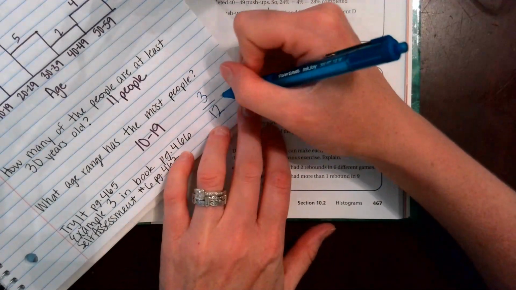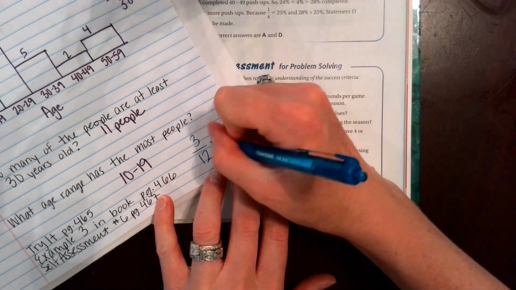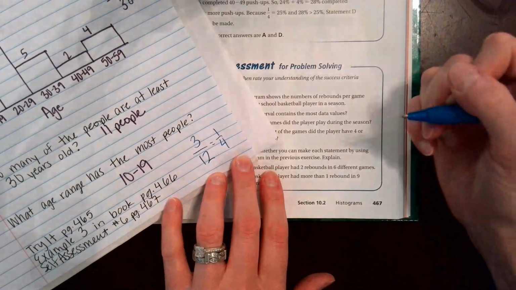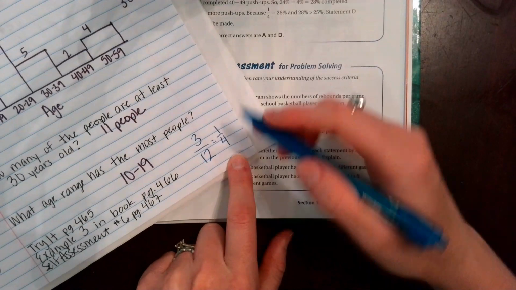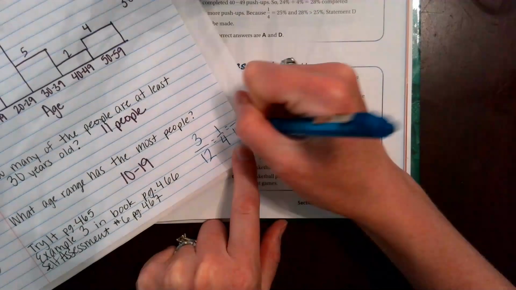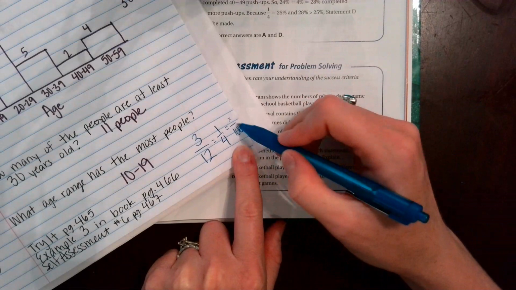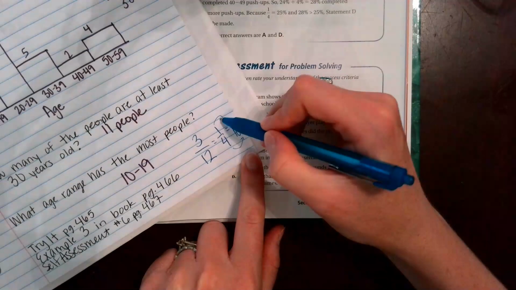3 out of 12, make that into a percent. If you remember, you could simplify it to 1/4. And then you remember that 1/4 is 25% as a fraction. Or you could put that equal to something over 100 and get 25%, times 25, times 25.